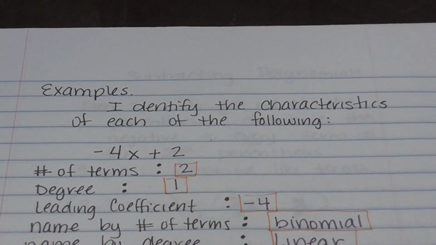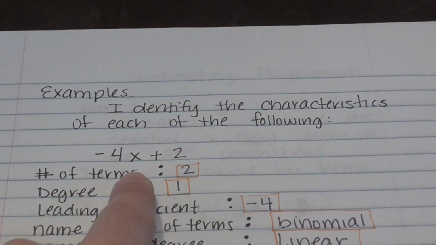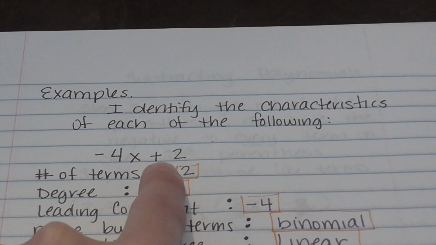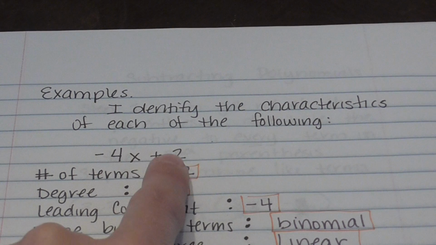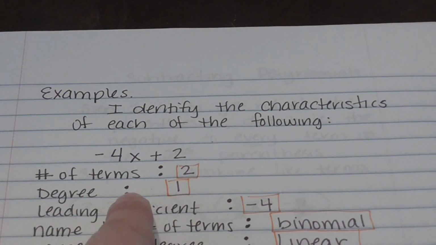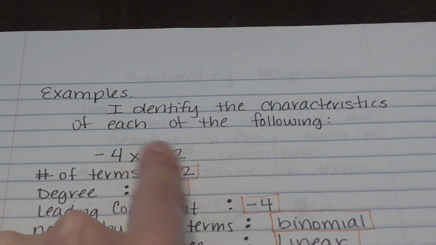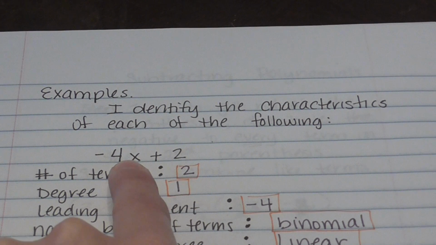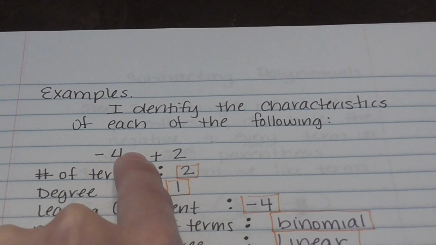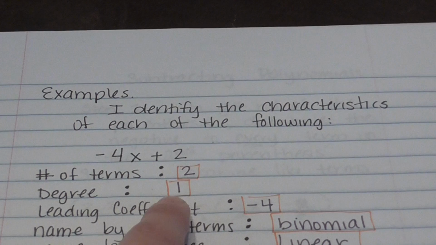So examples, we need to identify the characteristics of each of the following. That's kind of what you'll be asked to do. You'll be given a polynomial. It'll ask you number of terms. There are 2 terms here. It'll ask you degree, and I scan my variables and I see that this is an x, that there's nothing up here, which means it's an understood 1, so the degree is 1.